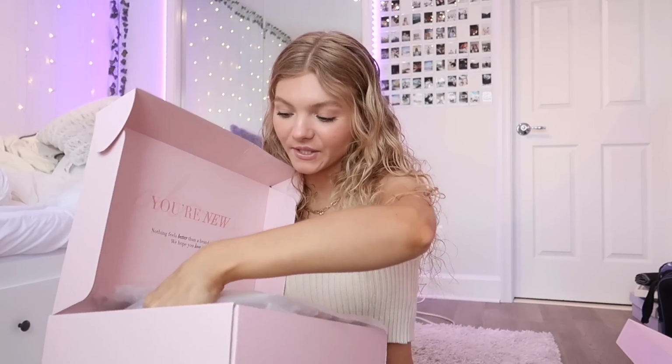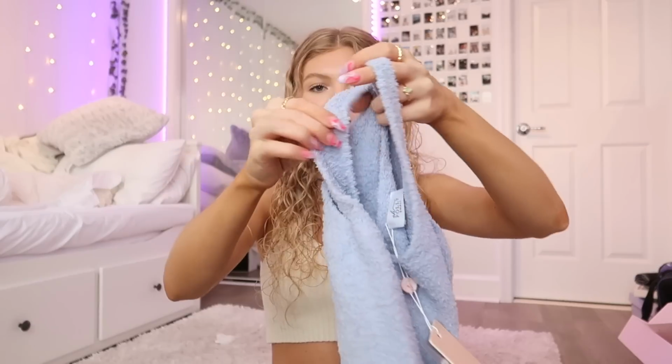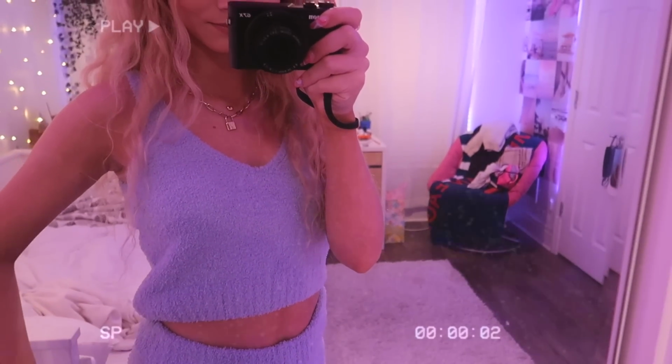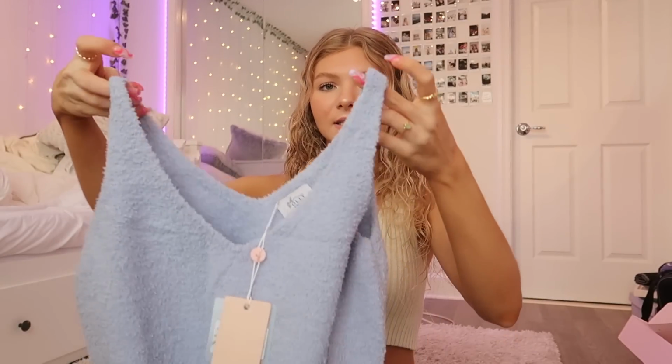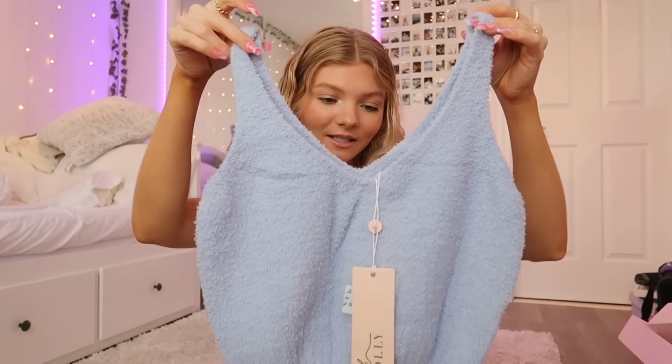And the last few things, I got this blue fuzzy set. Here's the front of the tank top. This feels like a cloud. It's got like this kind of band around the end of it, but it's like this soft cloud-like material. I don't know how else to describe it, and I got it in this blue color.